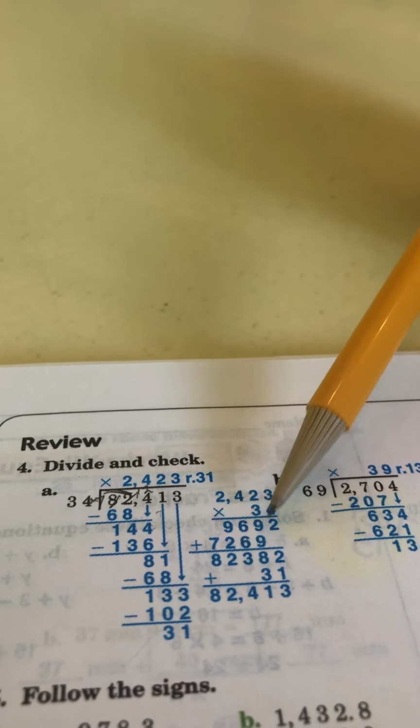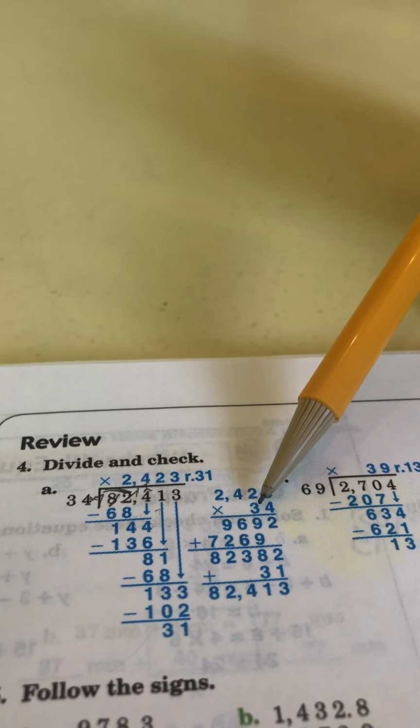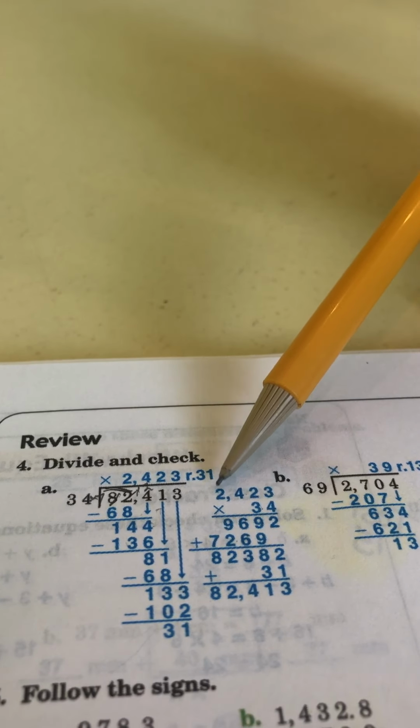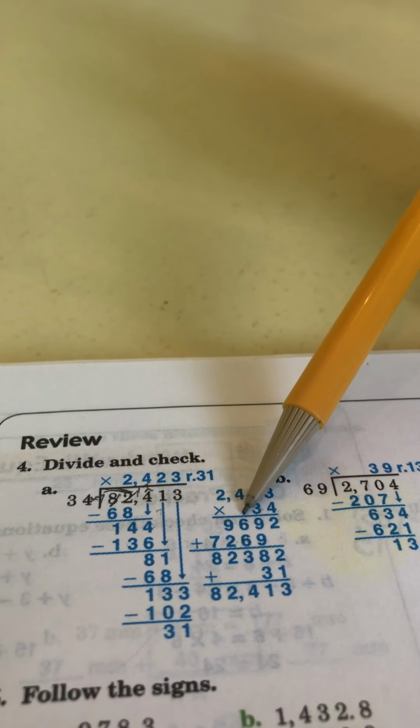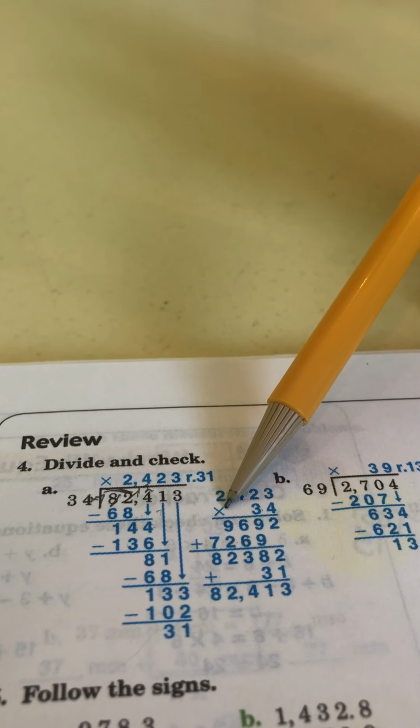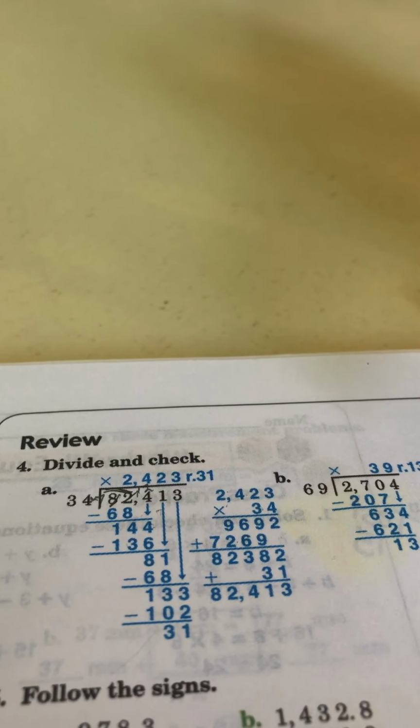3 times 3 is 9. 3 times 2 is 6. 3 times 4 is 12. Carry your 1. 3 times 2 is 6, plus that 1 is a 7. So 2 plus the 0 is 2. That's 18. Carry your 1. 13. Carry your 1. 12. Carry your 1. And that's an 8.